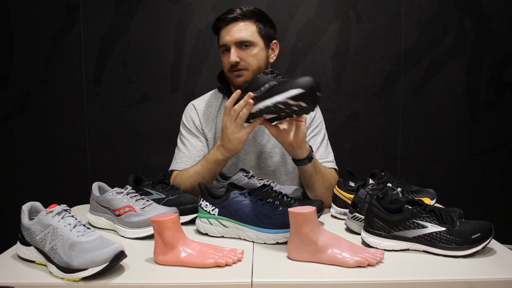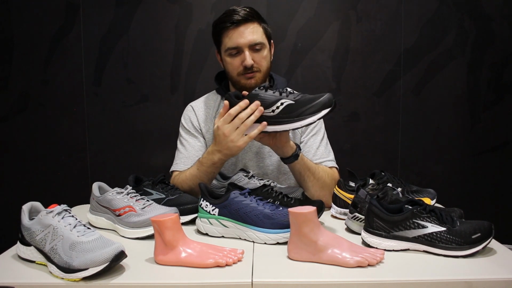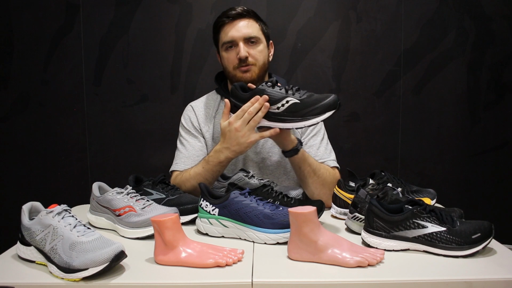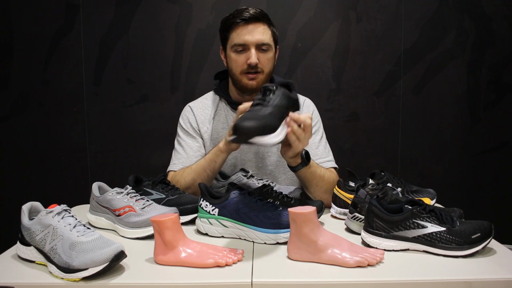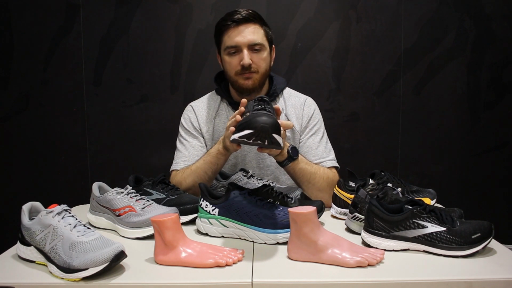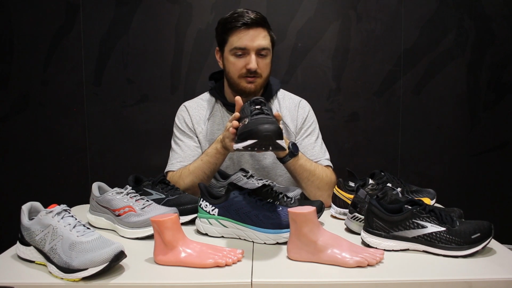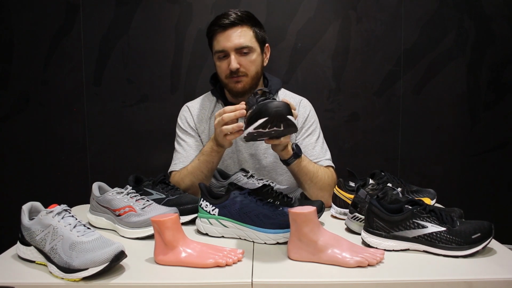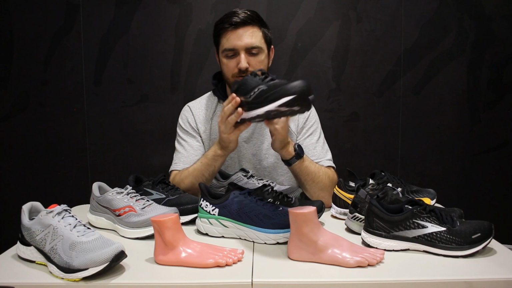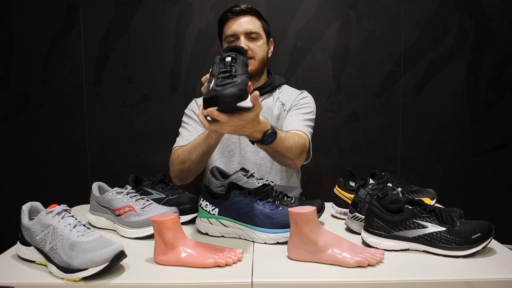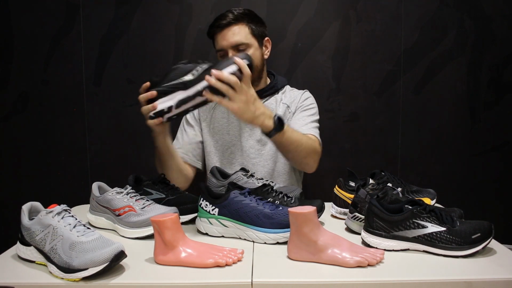So on the Echelon by Saucony here, there is 3D printing, or just reinforcement, on the lateral side as well as the medial side, which suits someone that has a bit more of a hypermobile foot, someone that supinates as well as pronates. It secures that midfoot section as well as the heel counter, and makes for quite a stable shoe even though this is a neutral shoe.